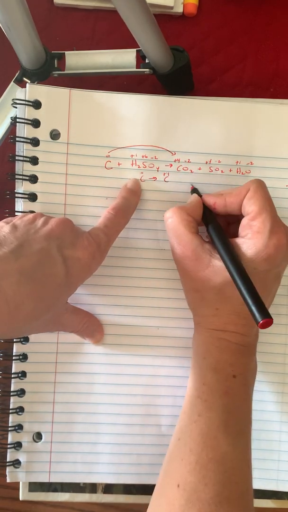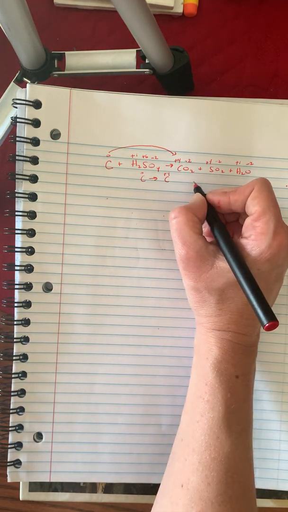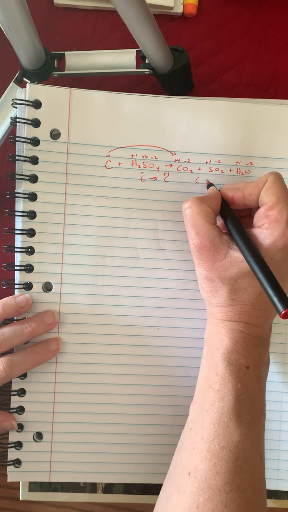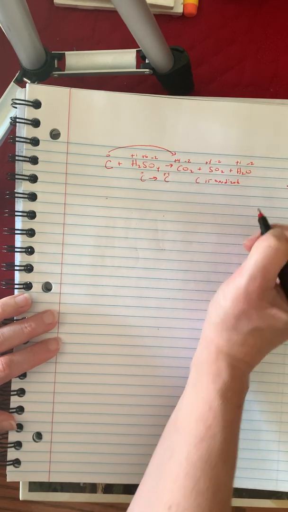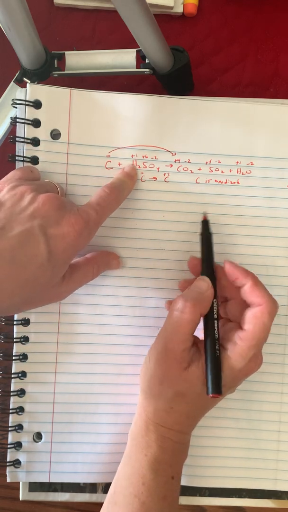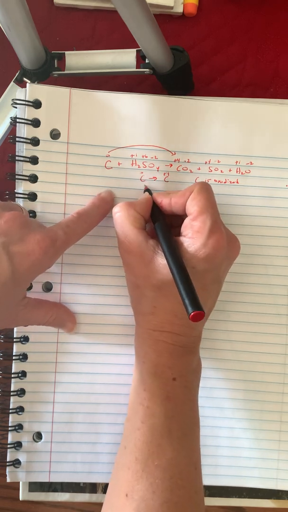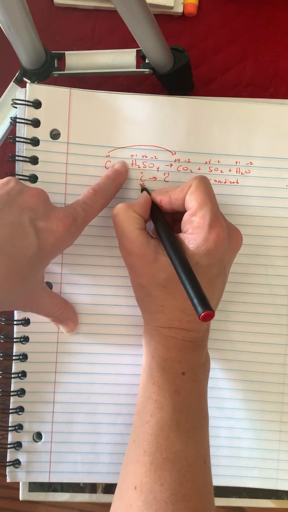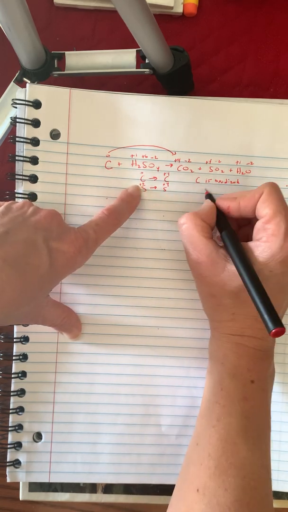And that means that it has lost electrons. Remember, losing electrons is oxidation. So carbon is oxidized. And the hydrogen is not changing, neither is the oxygen, but the sulfur is. Sulfur is going from +6 and it's turning into +4. So it has been reduced.